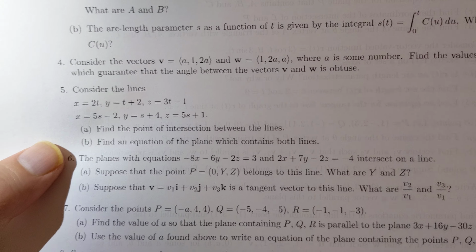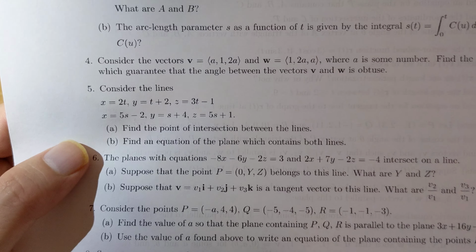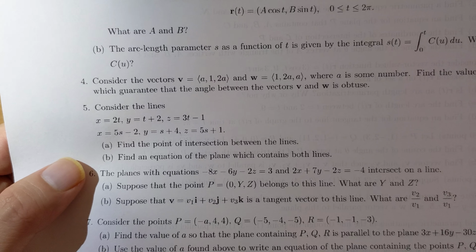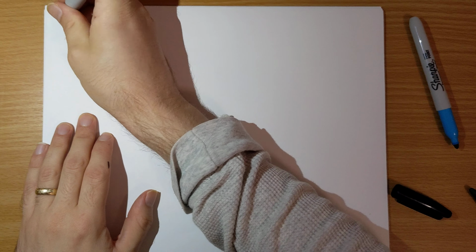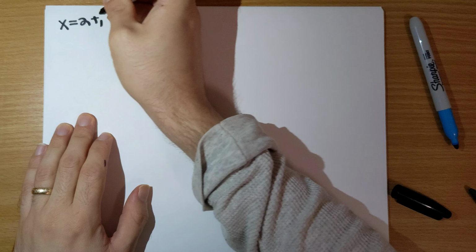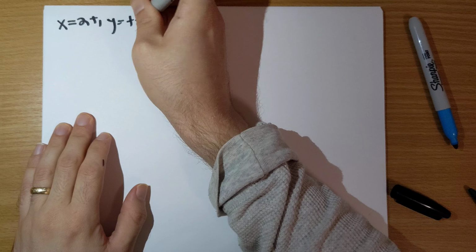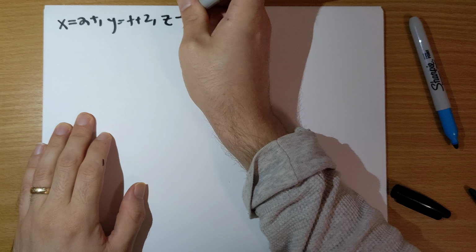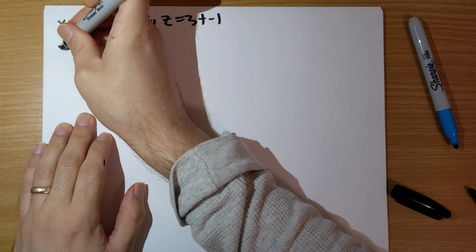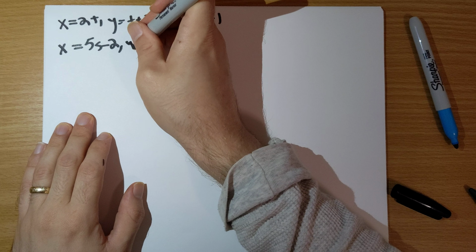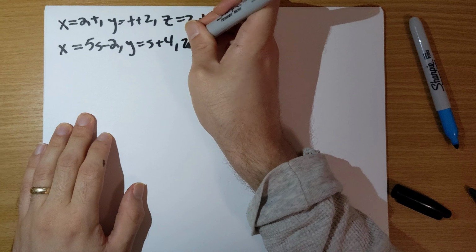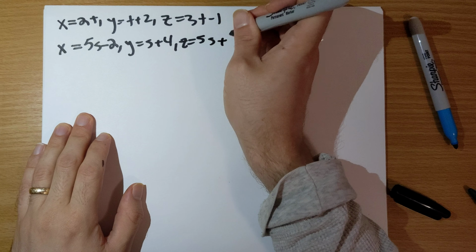Question number 5. Consider these two lines of parametric equations here. We want to find the point of intersection between the lines and an equation of the plane that contains both lines. So our two lines: x is equal to 2t, y is equal to t plus 2, and z is equal to 3t minus 1. And the second line is x is equal to 5s minus 2, y is equal to s plus 4, and z is equal to 5s plus 1.